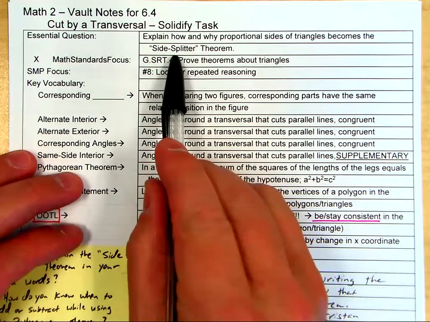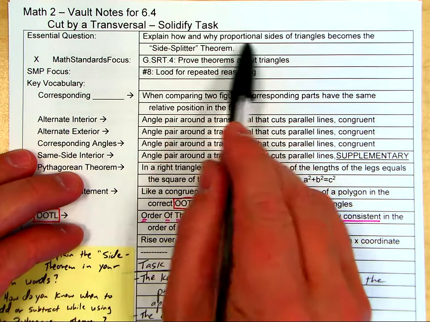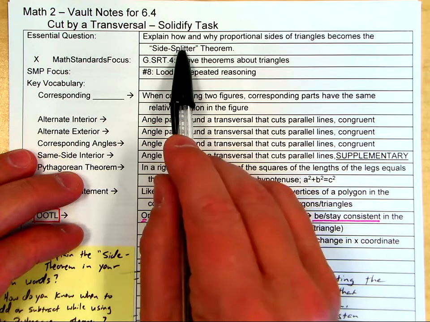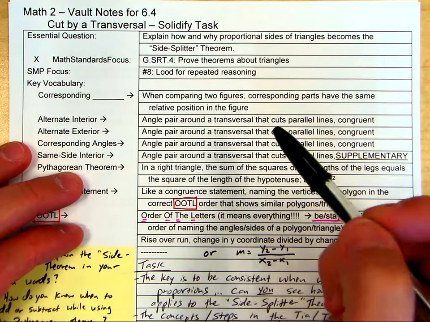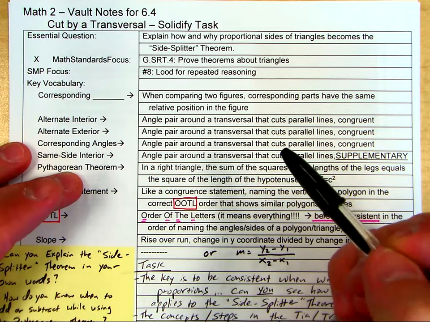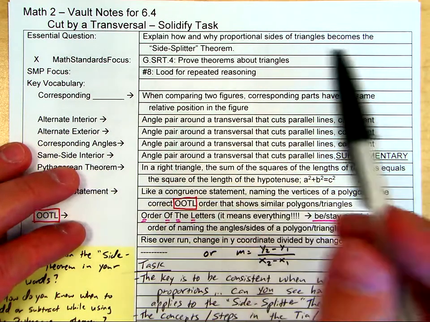But the main thing about 6.4 is the side splitter theorem. You explain how and why the proportional sides work in the side splitter theorem. We've been talking about OODLE, we've been talking about being consistent with labeling your proportions to solve problems in these triangles, and the side splitter theorem is no different.